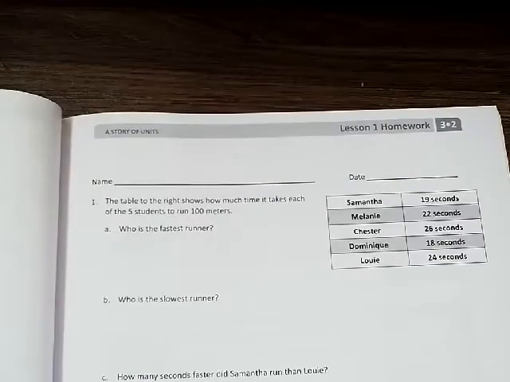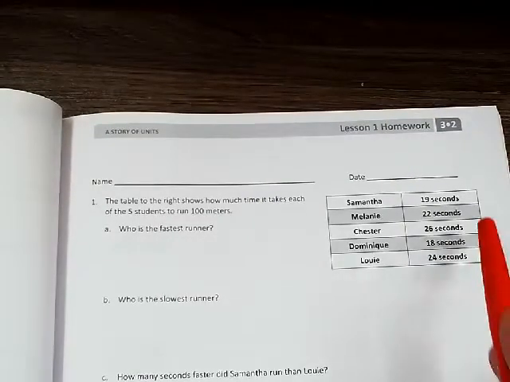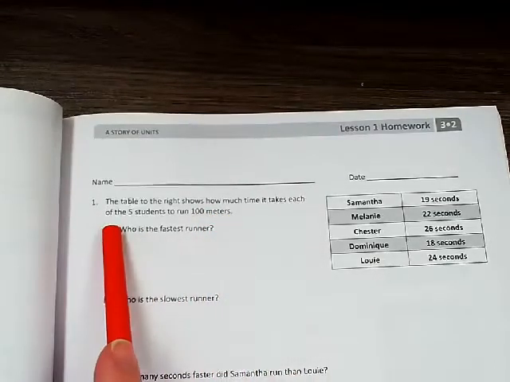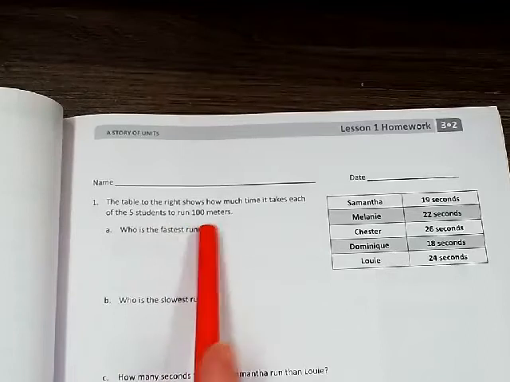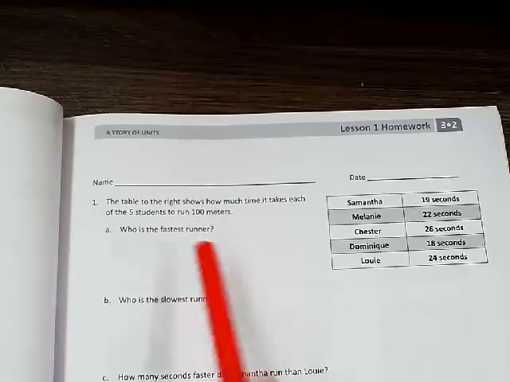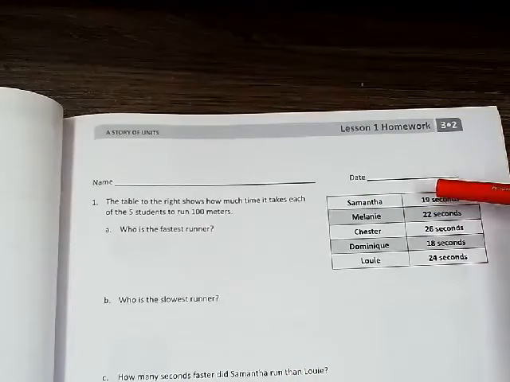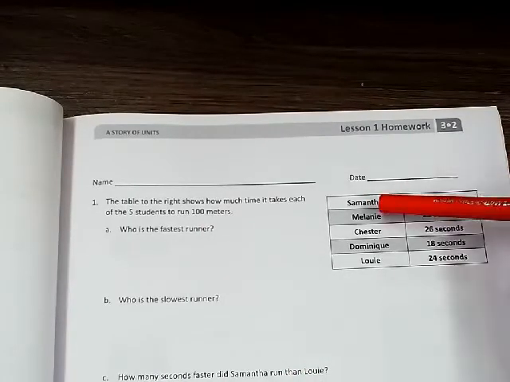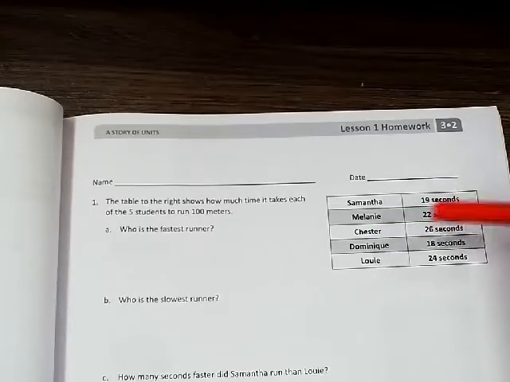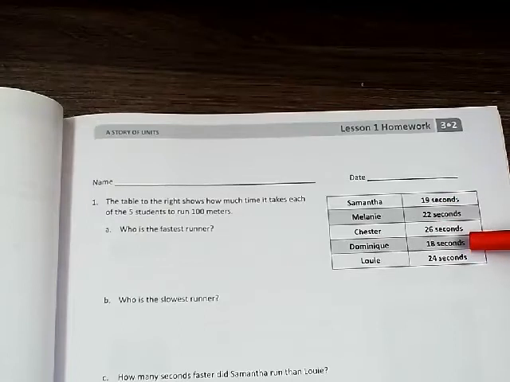The first problem is asking us to use the table to the right, which is right here. It has names and different numbers of seconds. The table to the right shows how much time it takes each of the 5 students to run 100 meters. So the students are all running 100 meters. Samantha, 19 seconds. Melanie, 22 seconds. Chester, 26 minutes. And Dominique, 18 seconds, and Louis, 24 seconds.